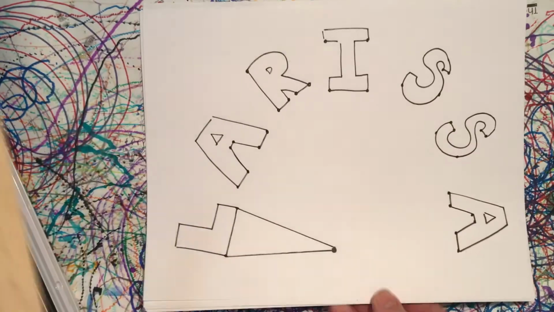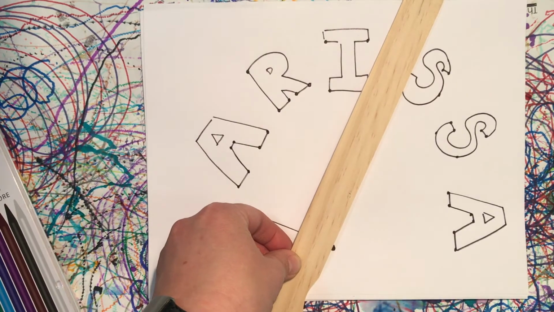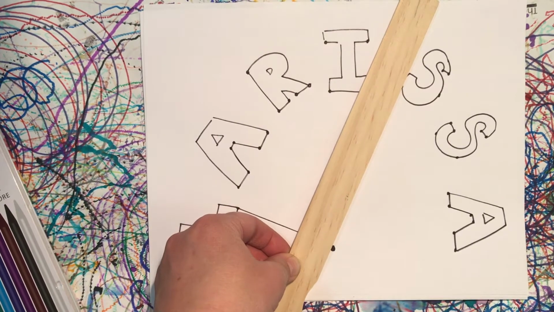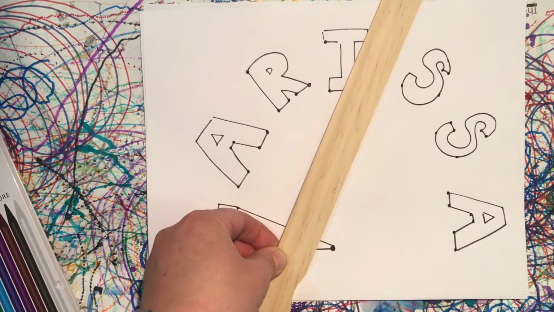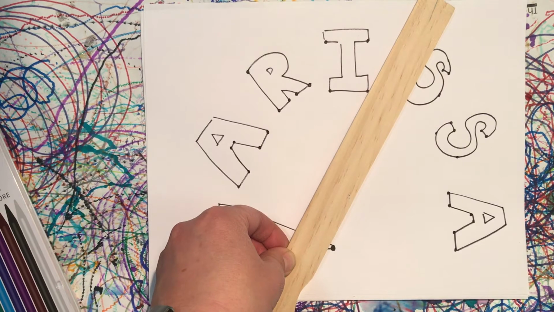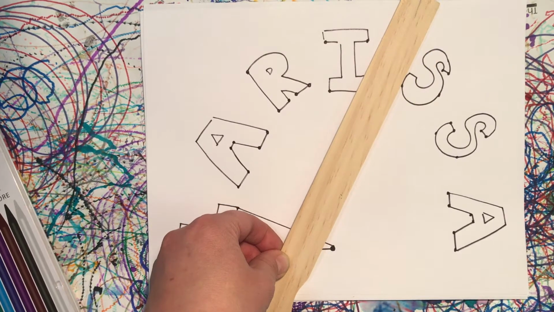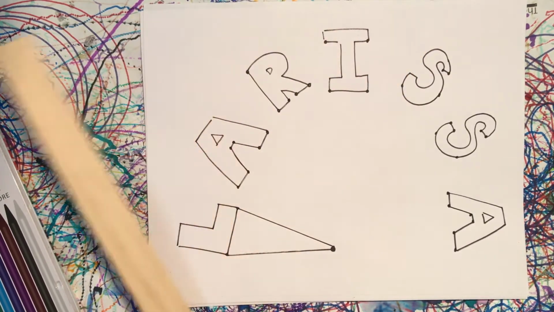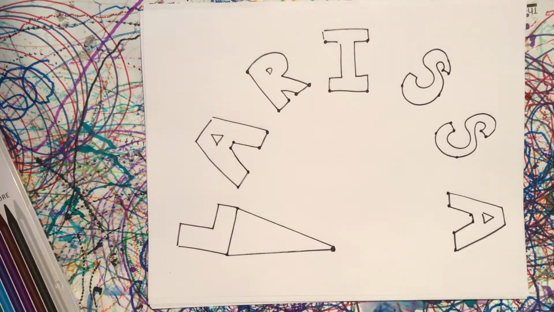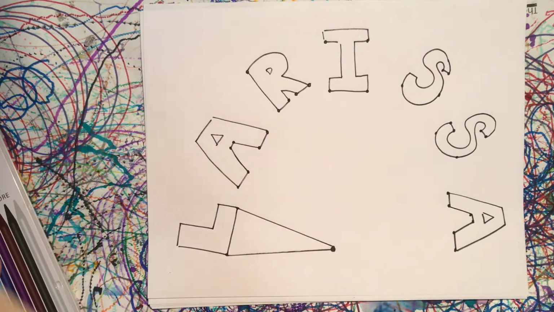Basically, if I hold my ruler up or my straight edge up to the letter, I can get a sense of where it needs to be connected. I don't want my line to cut through my letter in any way. I just want it to be on the edge of the letter. So if it's going to cut through the letter, I'm not going to do it. All right. So let me connect these dots so you can see the magic of this illusion.